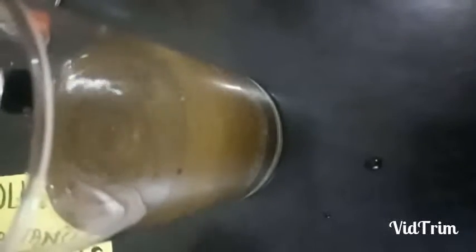Okay, now I'm going to strain the mixture with the help of a strainer, or a sieve. Here you can see. So let's strain this one.